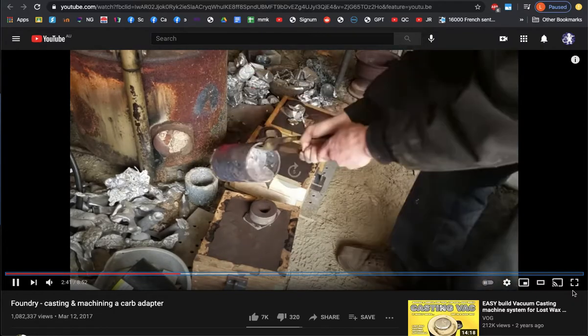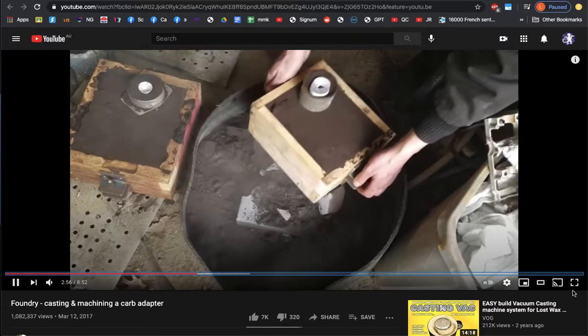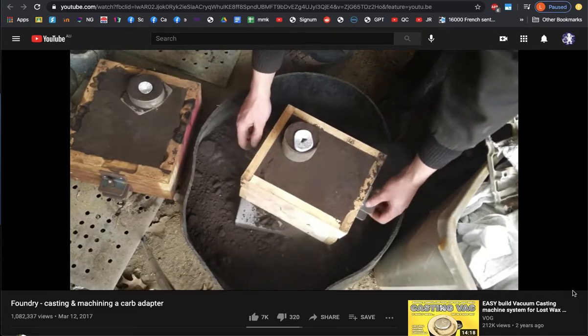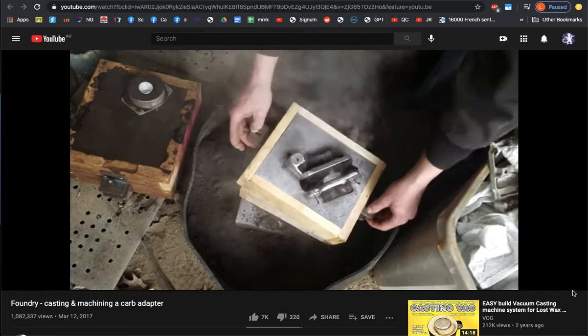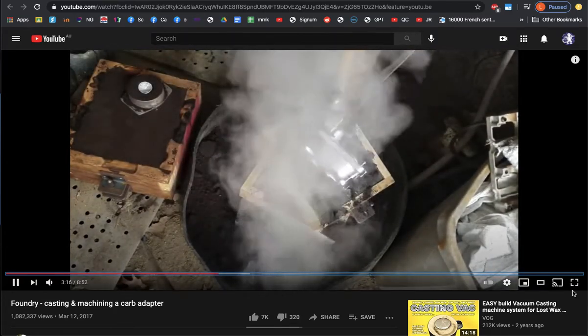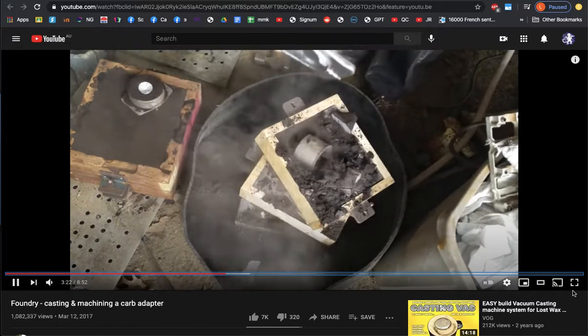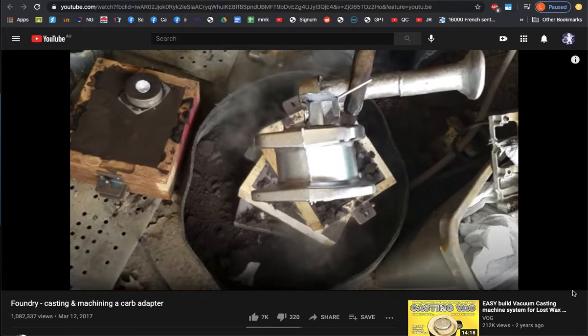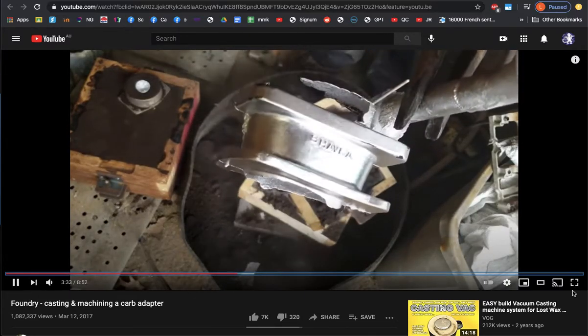And he's going to pour in the metal. He's releasing the pins that hold the cope and drag together. We can see the molten object. He's breaking away the sand, and then we can maybe see a little bit of sand in the core, but no, that's been removed.